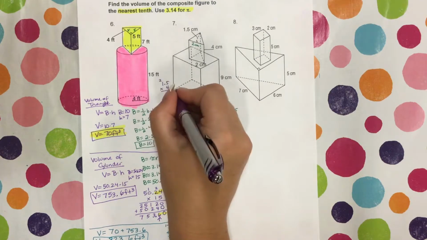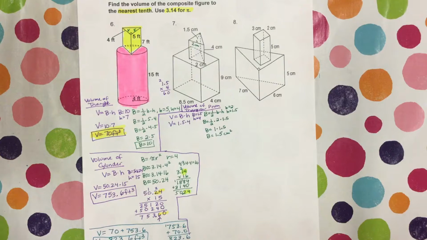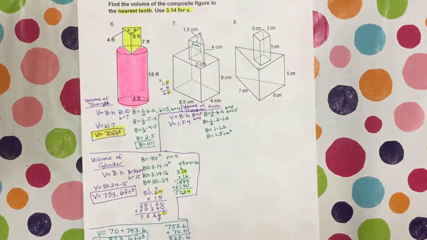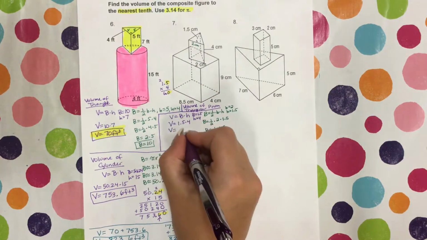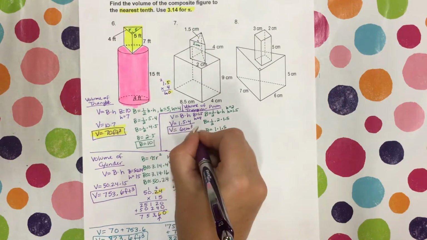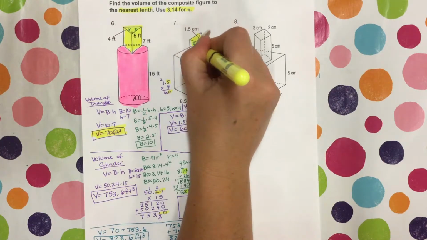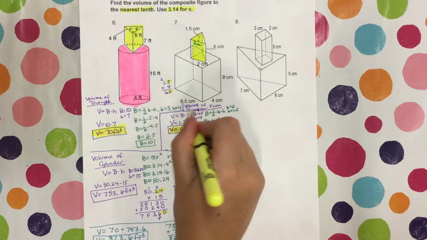The 0, carry the 2. 4 times 1 is 4, plus 2 is 6. I need to figure out where to put the decimal. I have 1 decimal place here, so my answer is going to have 1 decimal place. So that means that the volume is actually equal to 6 centimeters cubed. That is the volume of this triangular prism here. The whole thing is 6 centimeters cubed.